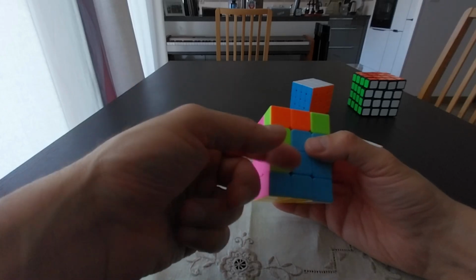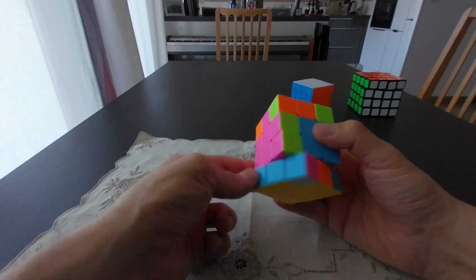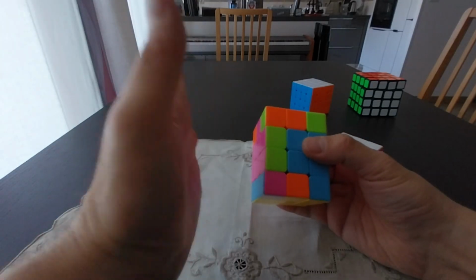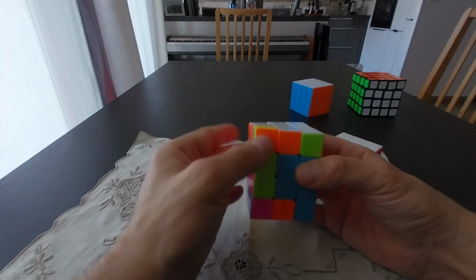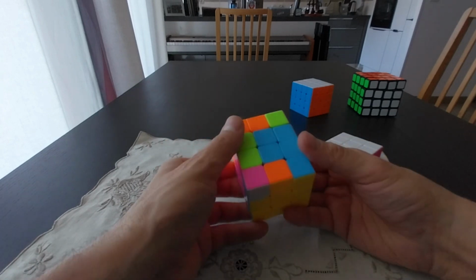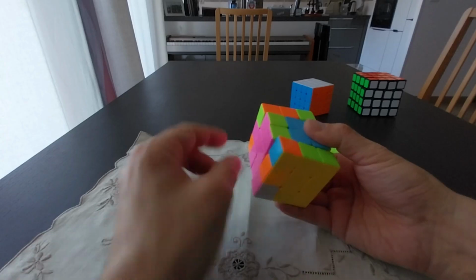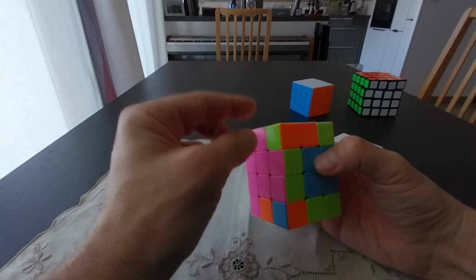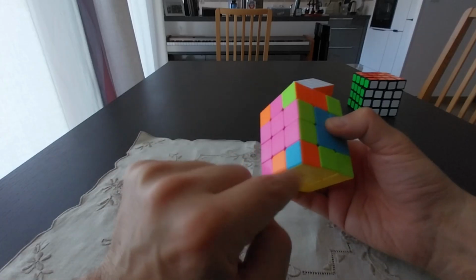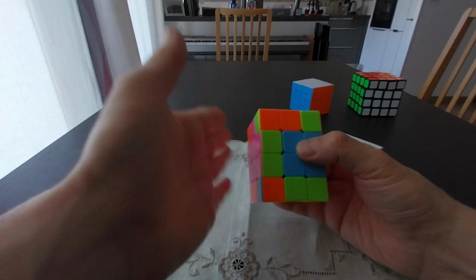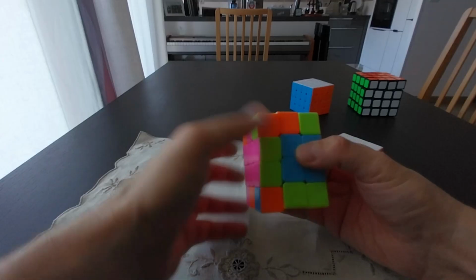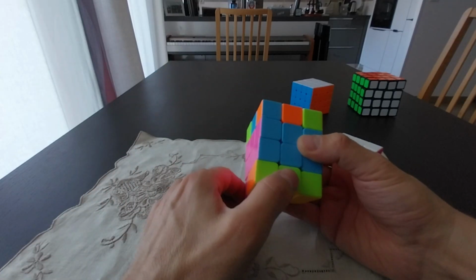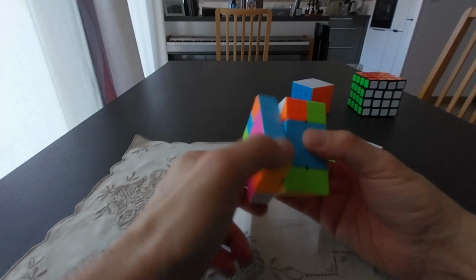To get them back to their normal position or correct position, I have to apply again the same algorithm on the same side, on this side left. So I have to find this, for example. This green and orange should go here. So I apply the algorithm on the side that is reversed. 2L U, 2L U prime, 2L.